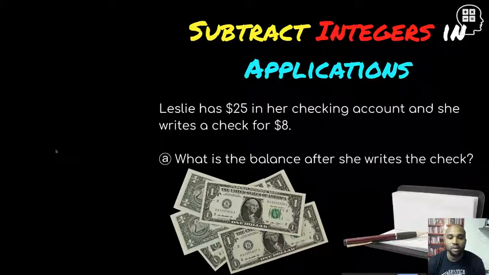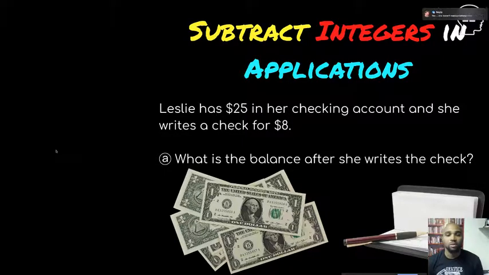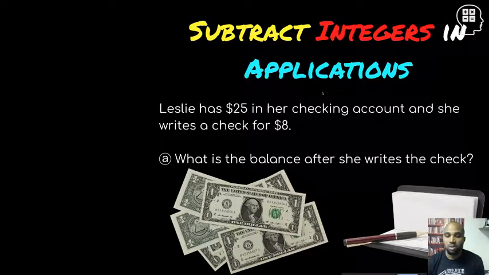So here's a type of problem we're going to work today. Leslie has $25 in her checking account and she writes a check for $8. What is the balance after she writes the check? So this is a real life problem, right? And a situation you'll come across when working your problem. So we want to be able to know how to do this. So let's get started with doing it.